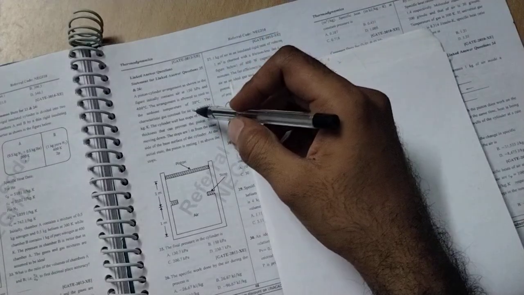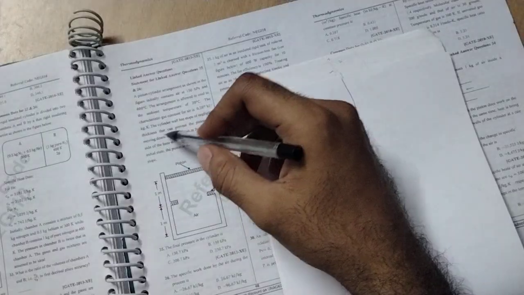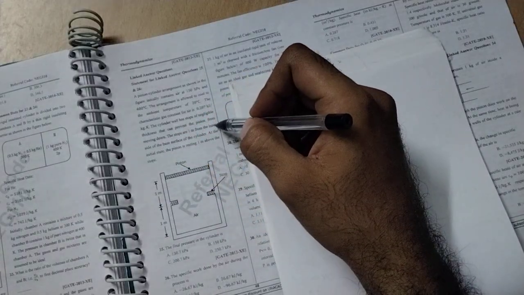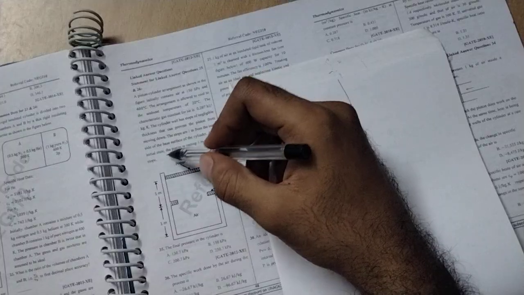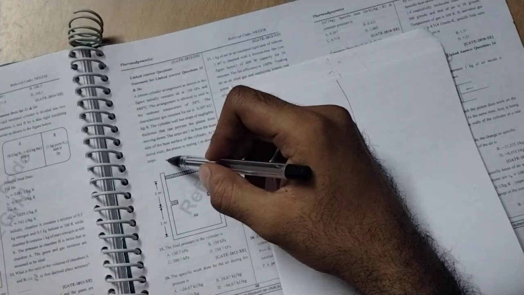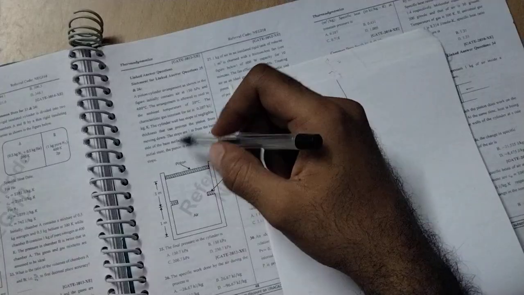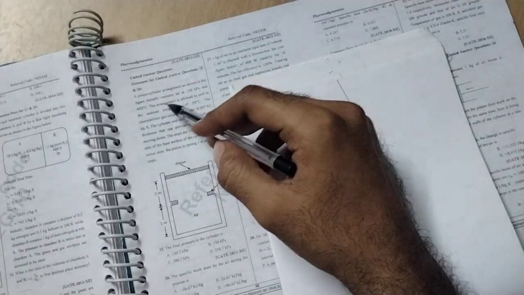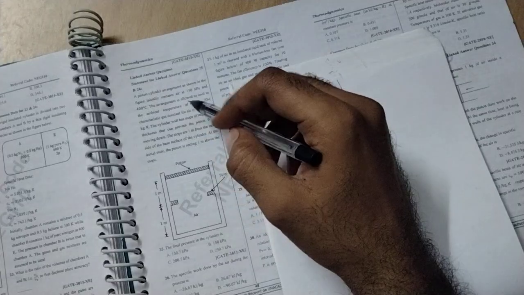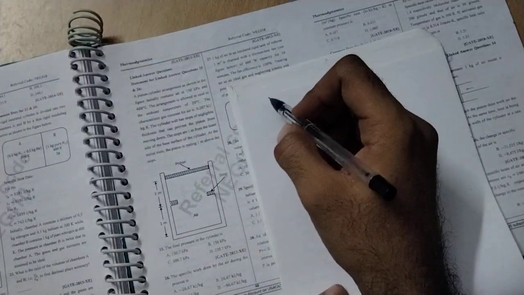The cylinder wall has stoppers of negligible thickness that can prevent the piston from moving down. The stoppers are 1 meter below, so at the initial stage the piston is resting 1 meter above the stops. The piston in the arrangement is allowed to cool to the ambient temperature.